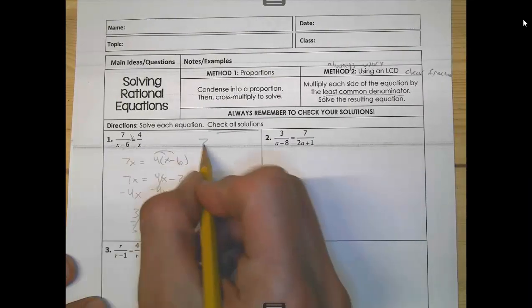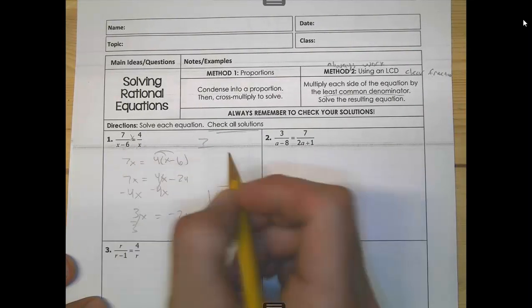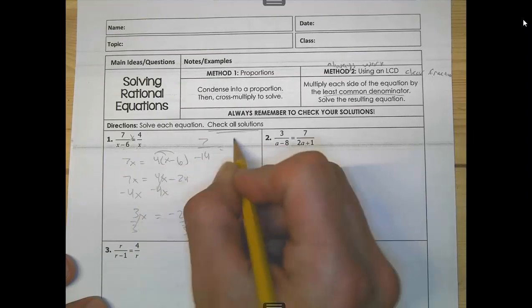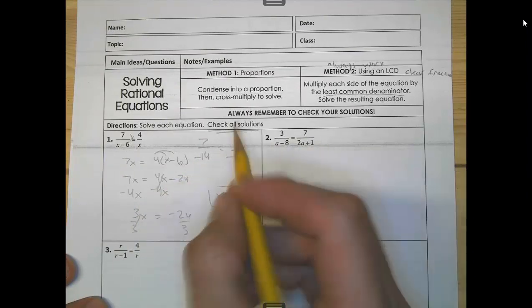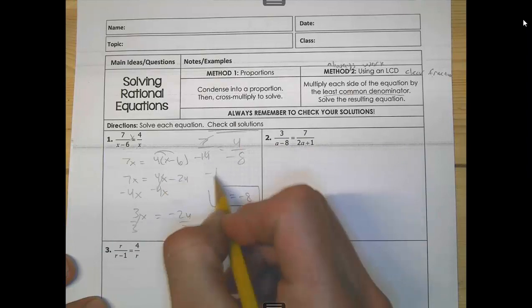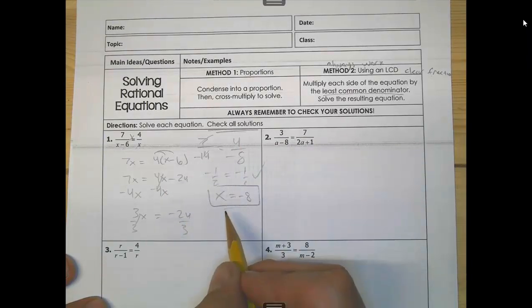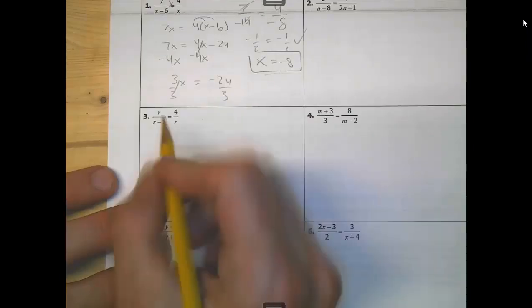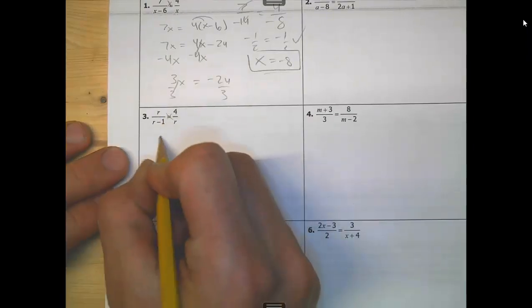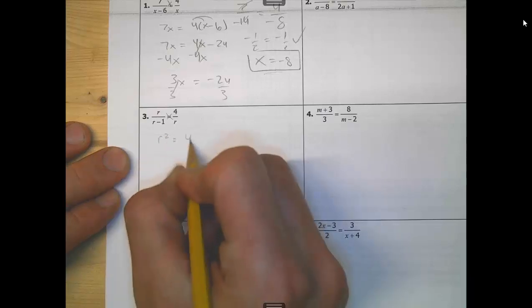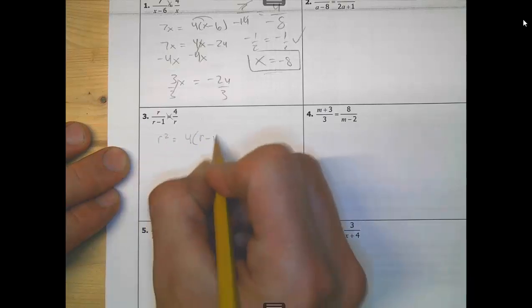So if you check this one, it does work. Plug it in: 7 over negative 14 equals 4 over negative 8. And this is negative 1/2 equals negative 1/2. So it does check, and you get the right answer. All right, let's try another one. Number 3, once again, cross multiply. You get r squared equals 4 times r minus 1.